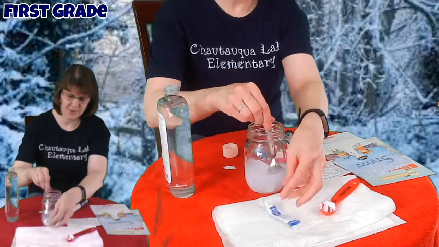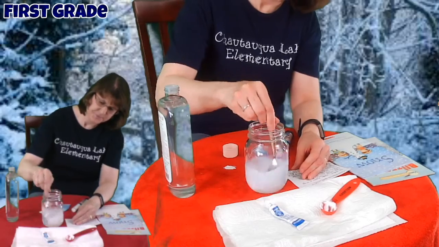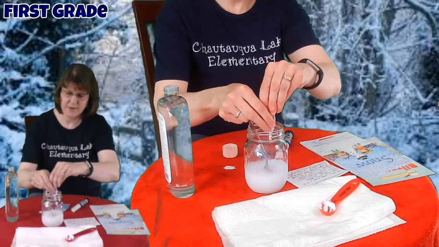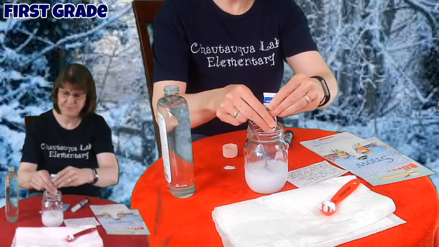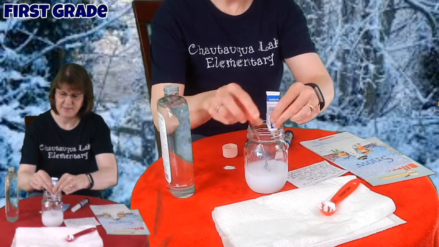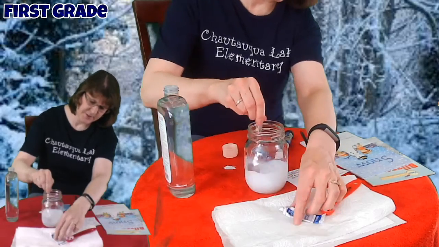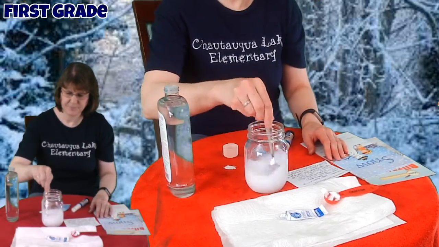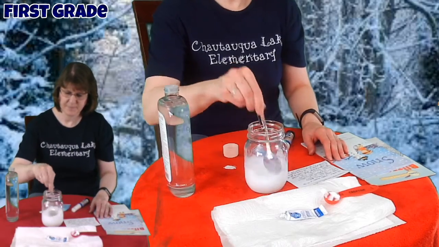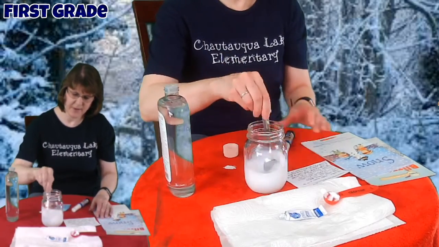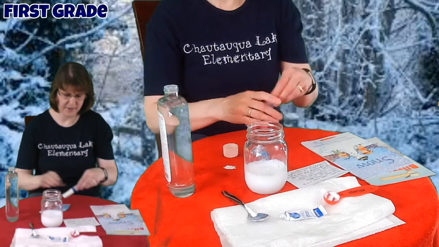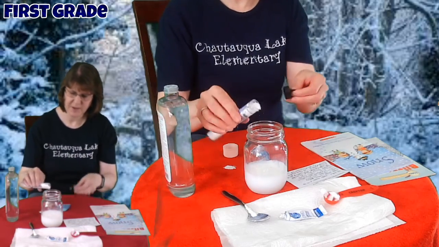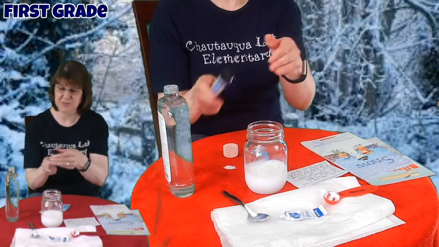And we're going to stir that up. Add a little bit more white paint. So it kind of looks like a thin milk here. Now we're going to add a little bit of glitter, white glitter. Kind of make it look pretty. Sometimes the snow is sparkly like that.